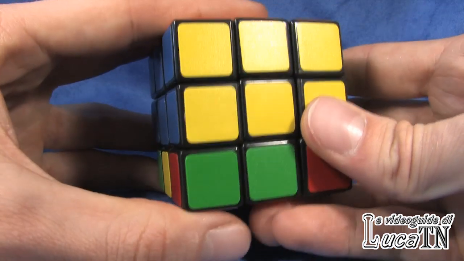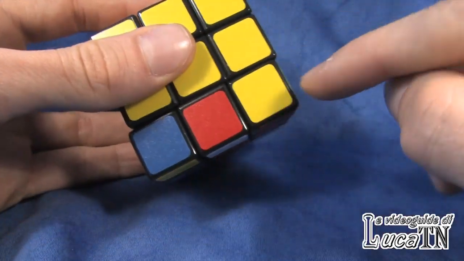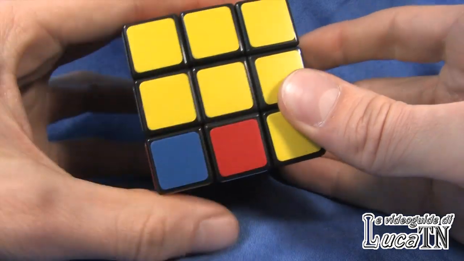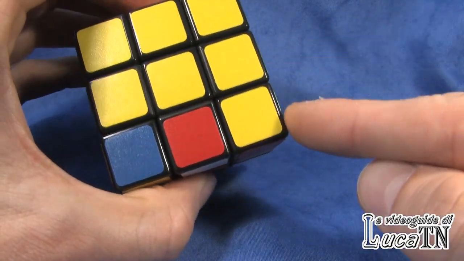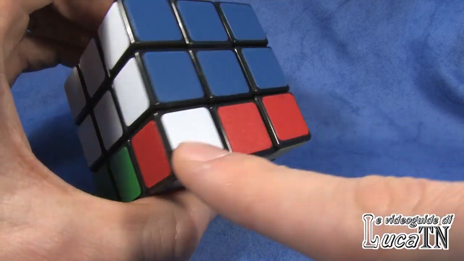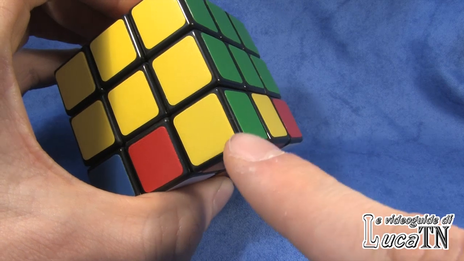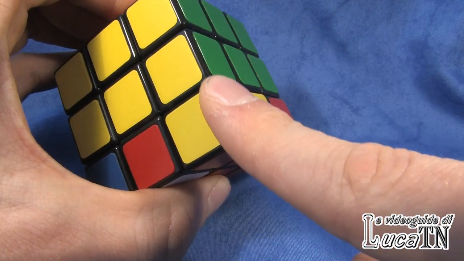Okay, let's search for the two yellow. The two yellows are here. Now all the corners are in the correct position, but they are not oriented. In this case, we only have one corner oriented.